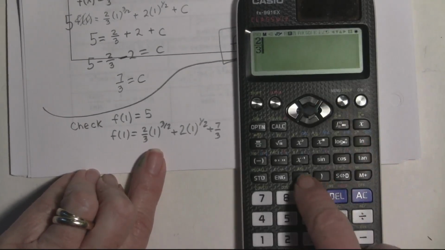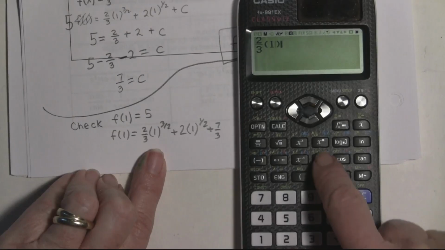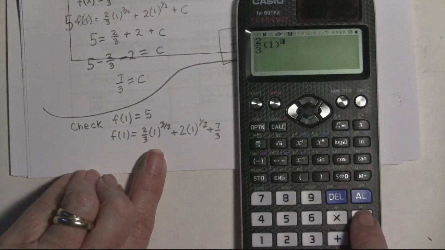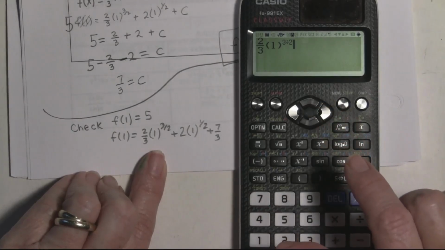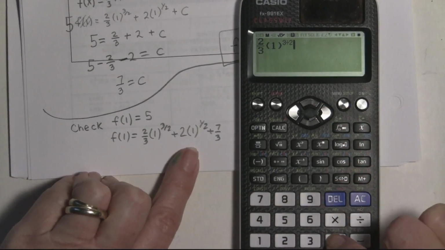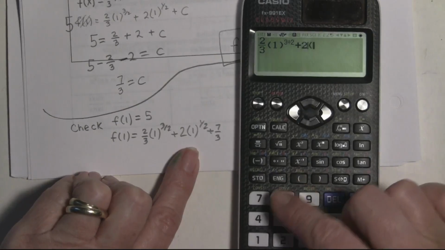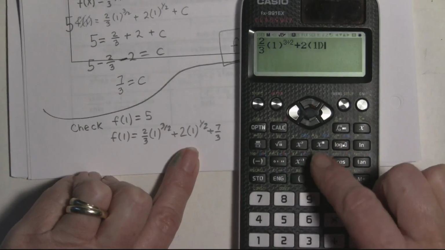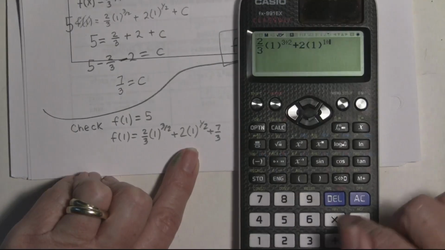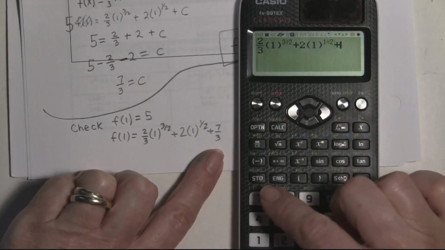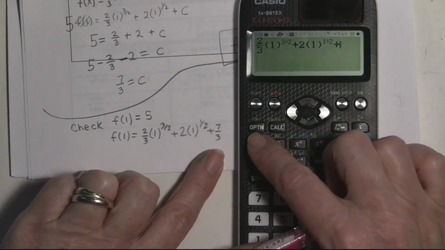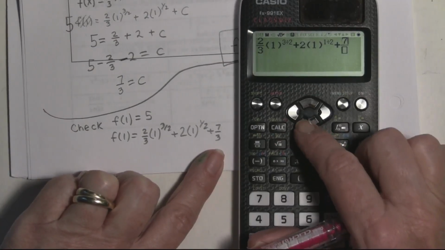And then I could take this calculator right here that I borrowed from a family member. 1 raised to the 3/2. I could get crazy and put it in my calculator, the whole thing. You're like, I know that 1 to the 3/2 is 1. Don't put that in your calculator. Plus 2, and then this is raised to the half. And you might be saying, yeah, I know that's 1. Don't put that in your calculator. Okay, I won't. Plus 7/3. Sorry, I said 5/3, but I really meant 7/3.